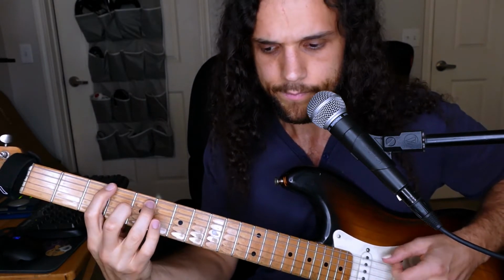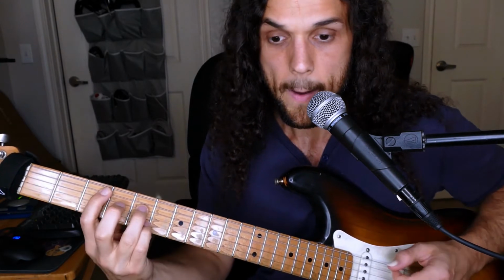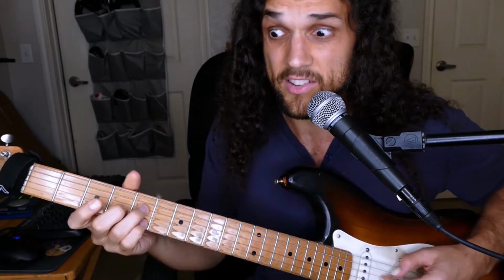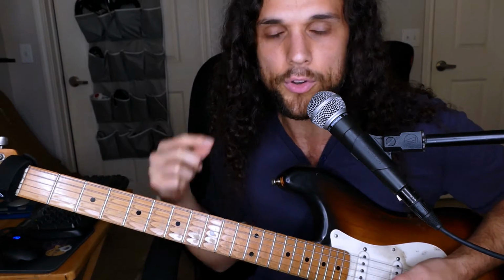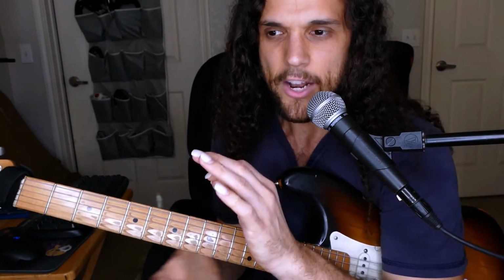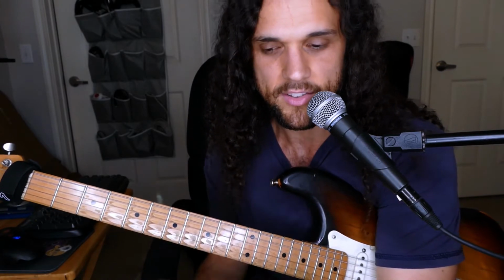So 1, 5, 4, minor 4, and then to 6, right? It's a different pull, but I would say equally effective pull depending on the circumstances. And if you're wondering why, it has to do with the relationship between a 1 chord and a 6 chord in a key. In this case, that would be G is the 1 and E minor is the 6.